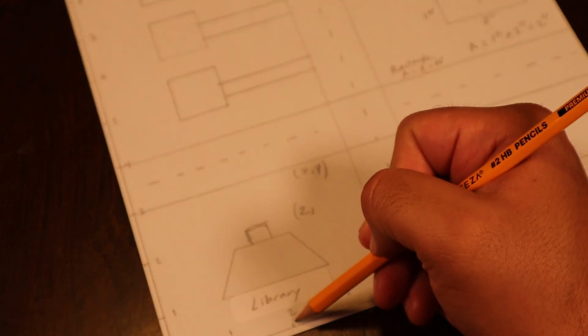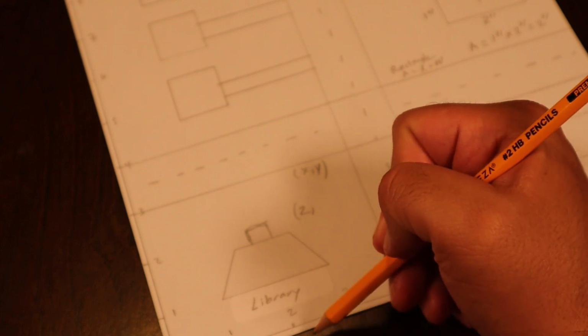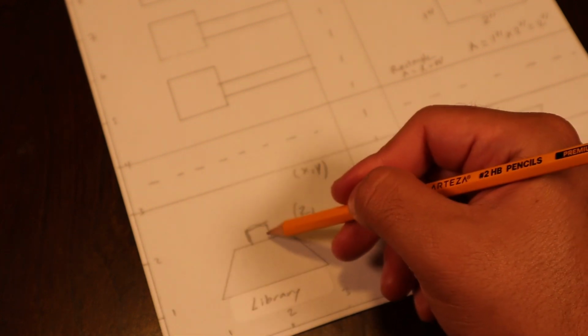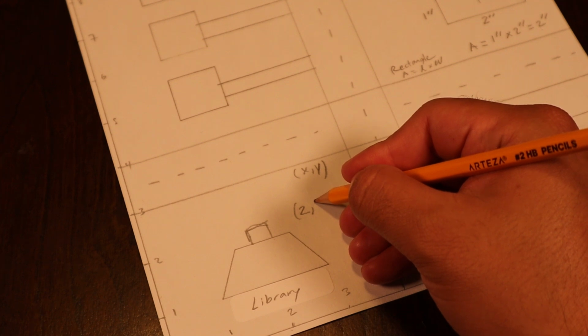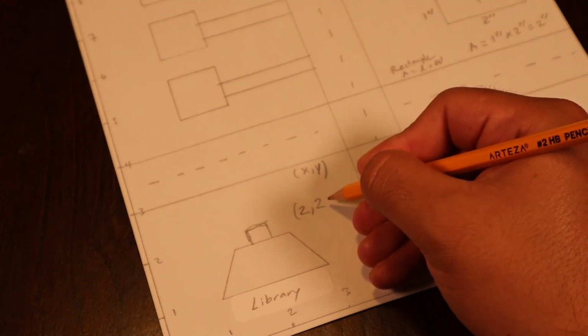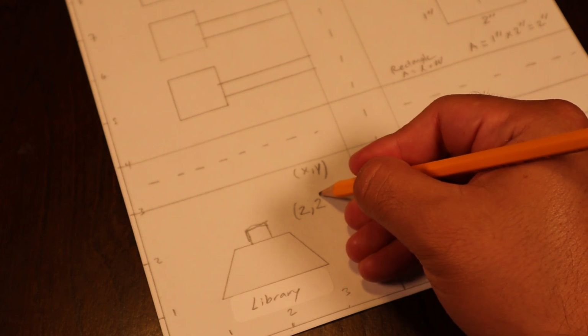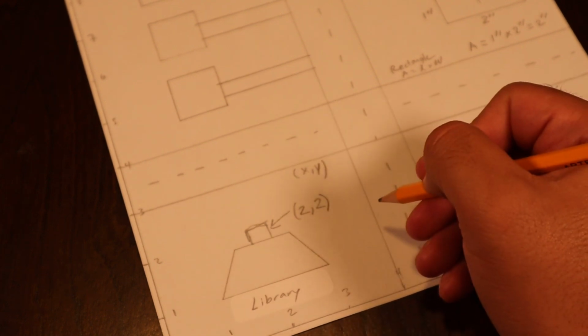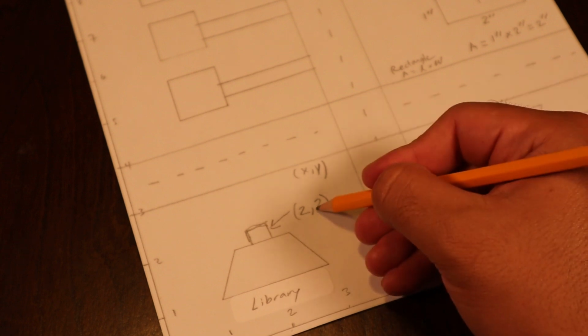Then we will travel up, or on the Y-axis, so we travel 1, 2. So on the Y-axis, we have traveled in the up direction 2 units. So this front portion of the door is located at 2 and 2.